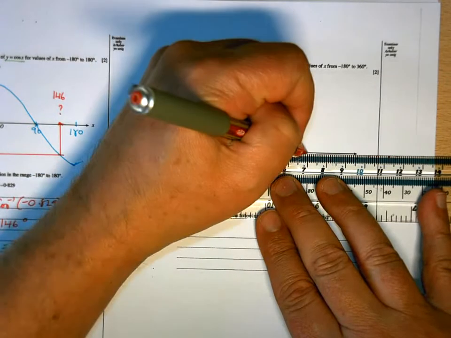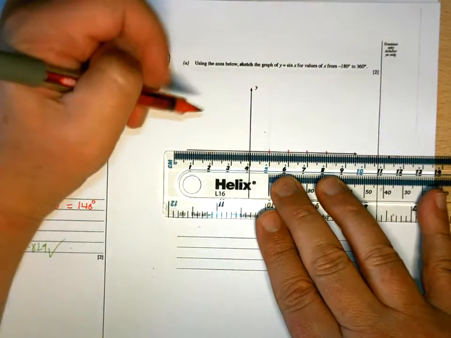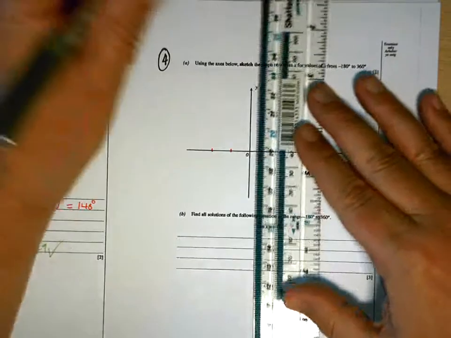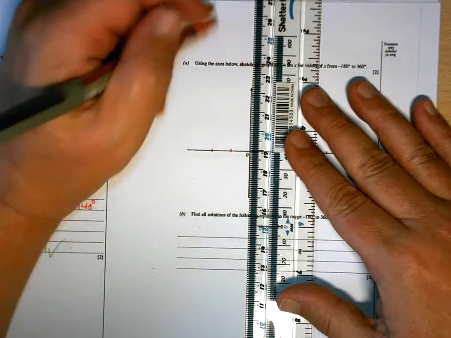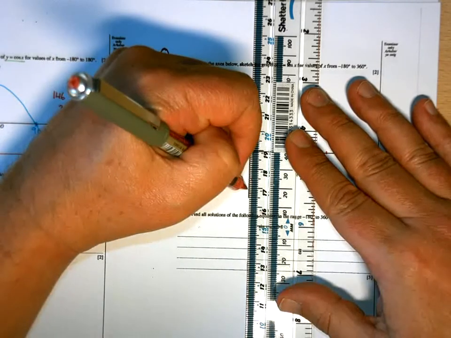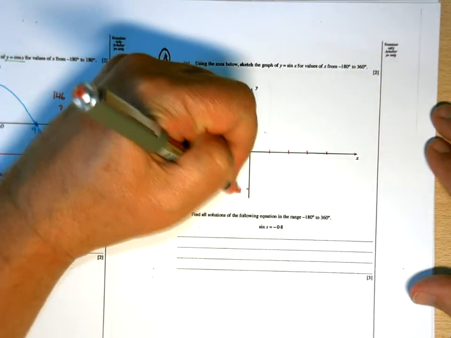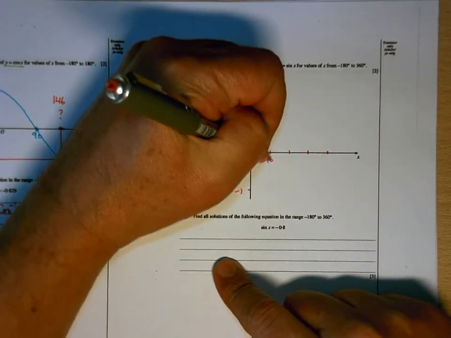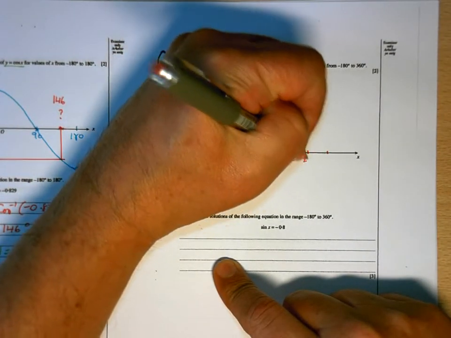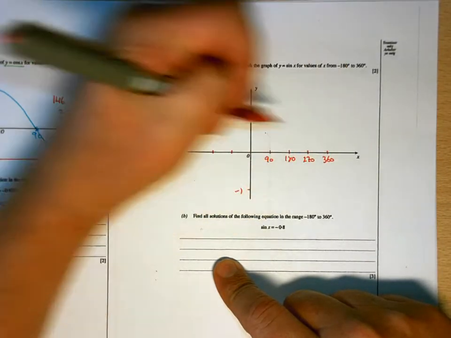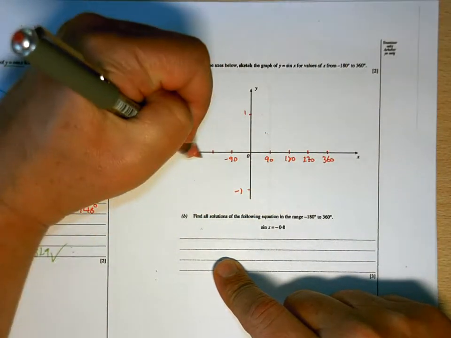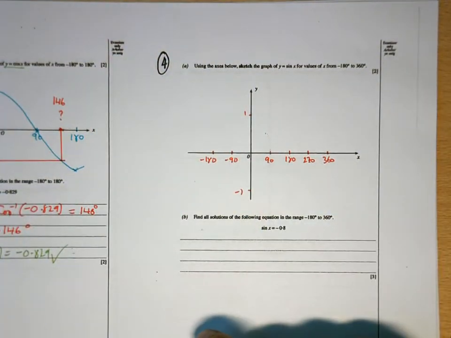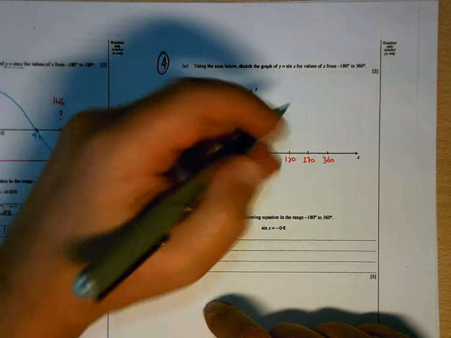So we go 90, 180, 270, 360 that way, and then minus 90, minus 180 that way, and going in this direction I can still get my 1 and minus 1 in. So it's going to look a bit more squeezed up because of the scale that I've used.